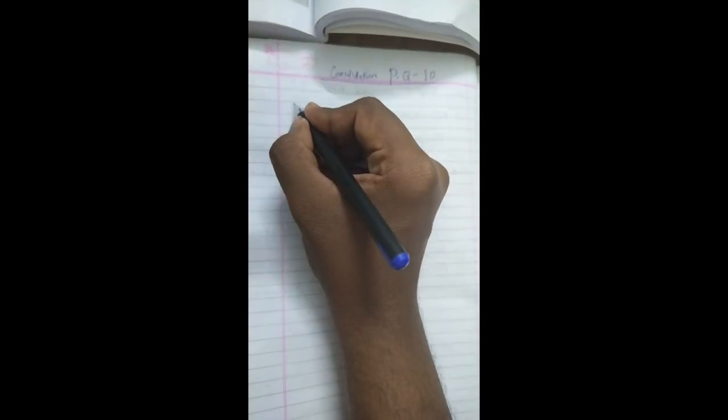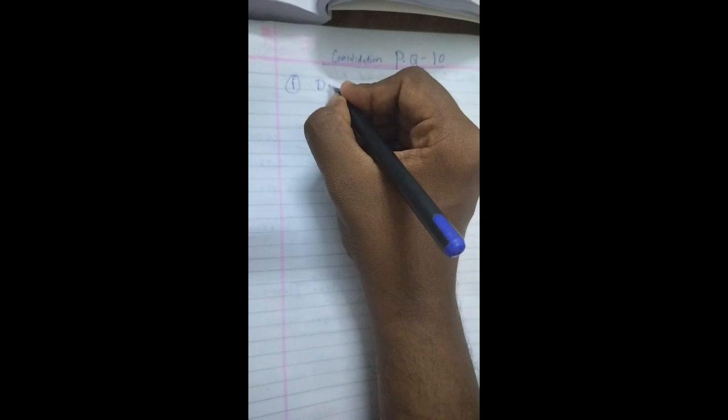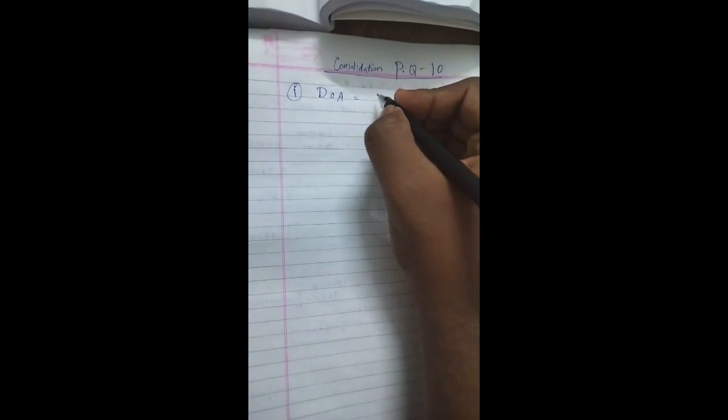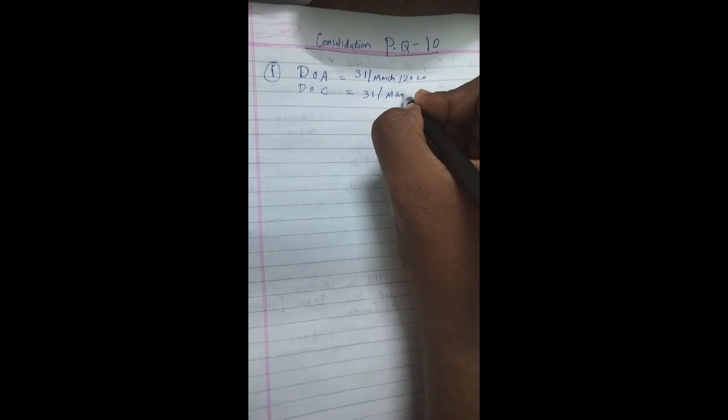Now we are going to see Consolidation chapter AS 21, practical question number 10. Okay, let's do it together. First point, we need to take the date of acquisition, 31st March 2020, and the date of consolidation, 31st March 2021. After this we read the question.